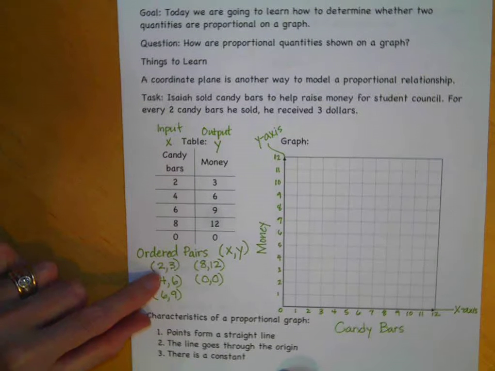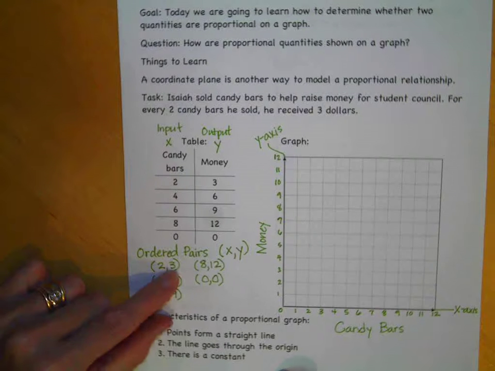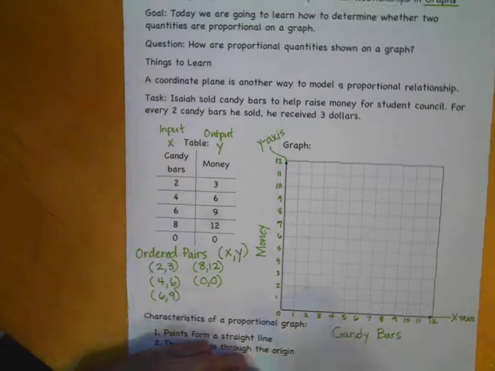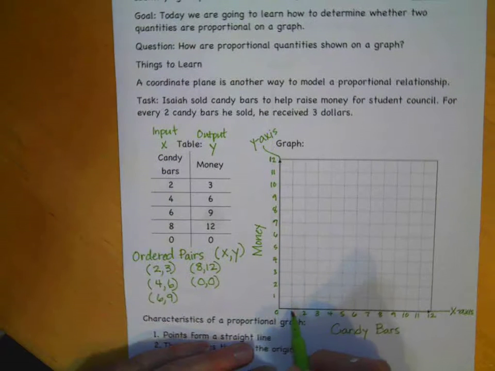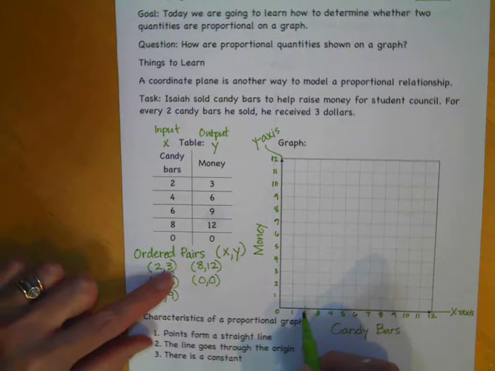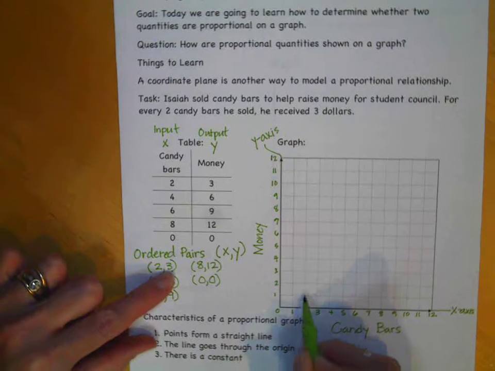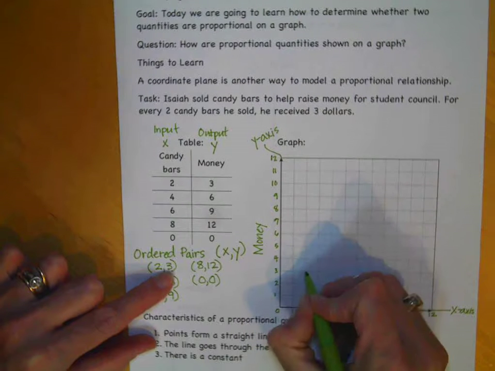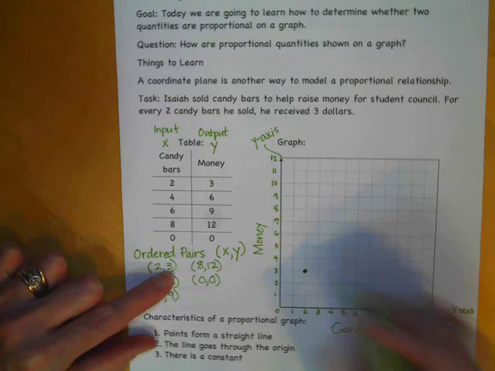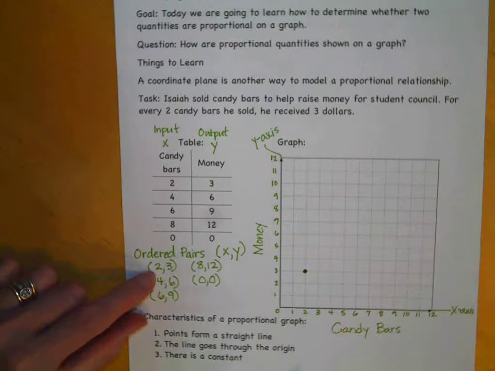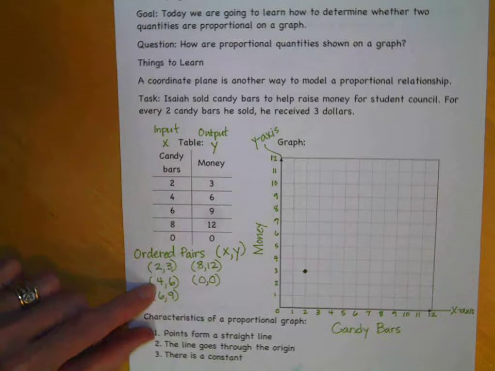The first ordered pair that we have says 2 candy bars earned $3. So that means I go over here and I go 1, 2, and it earned $3. So I don't put a dot at the 1, at the 2, but at the 3, I put a dot because that shows us 2, 3 on our graph.